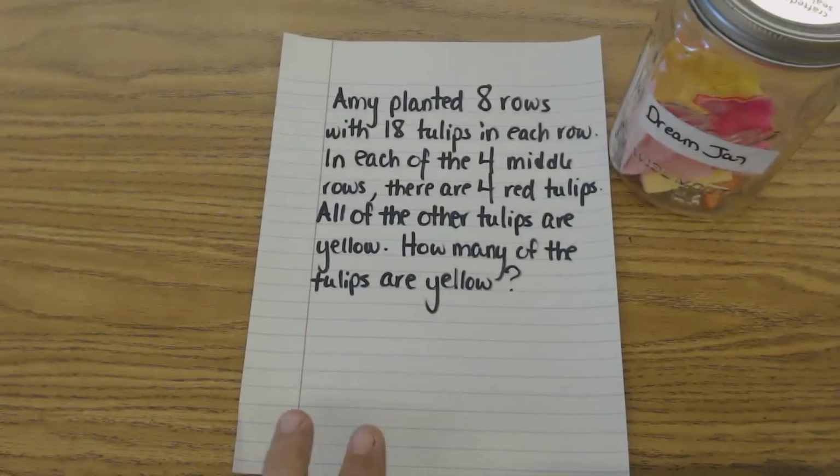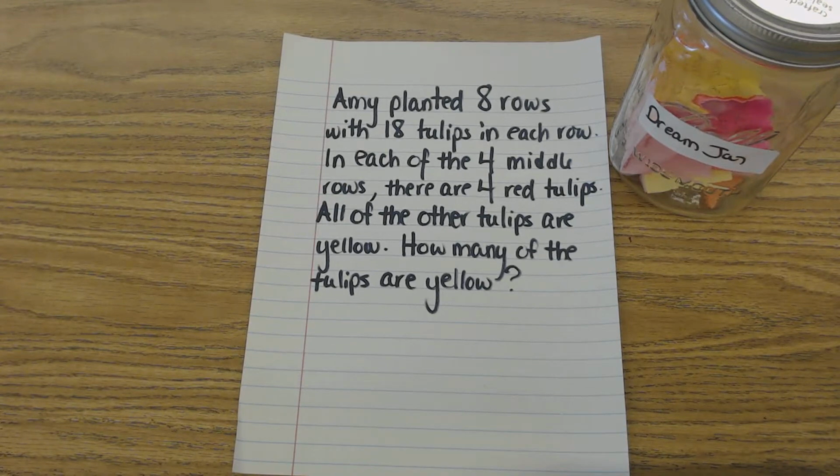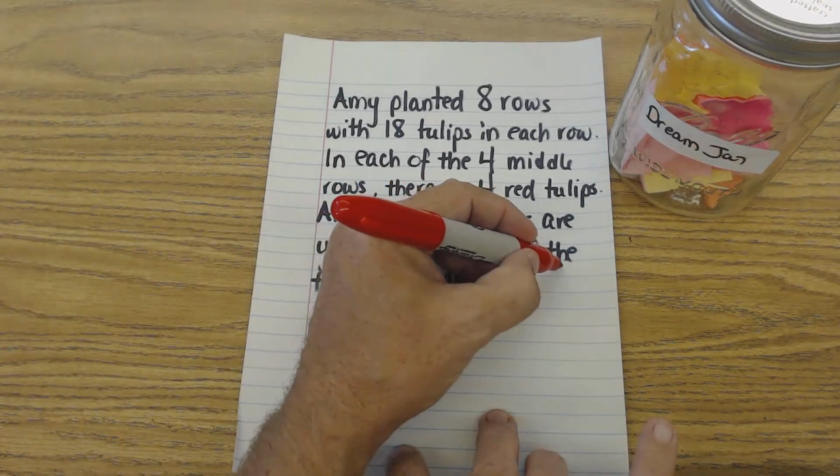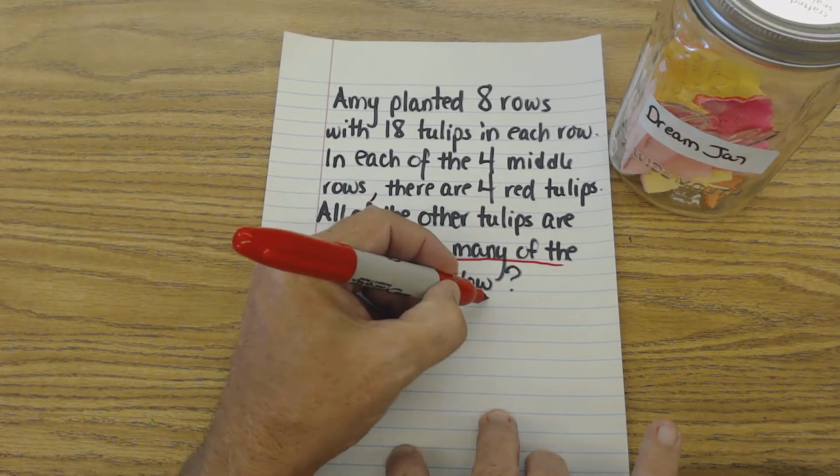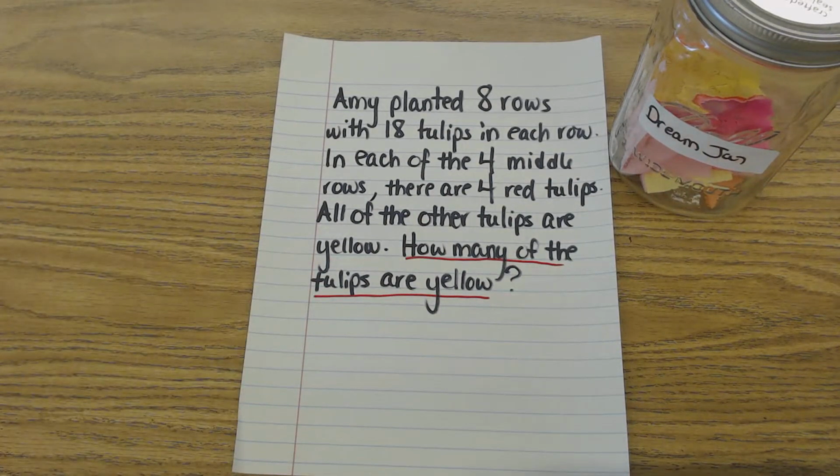Suppose we had this problem. Amy planted 8 rows with 8 tulips in each row. In each of the 4 middle rows, there are 4 red tulips. All of the other tulips are yellow. How many of the tulips are yellow? The first thing we want to do is identify the question that we are asked to solve, and that is how many of the tulips are yellow. So when we're done with the math, our answer should answer that question. How many tulips are yellow?